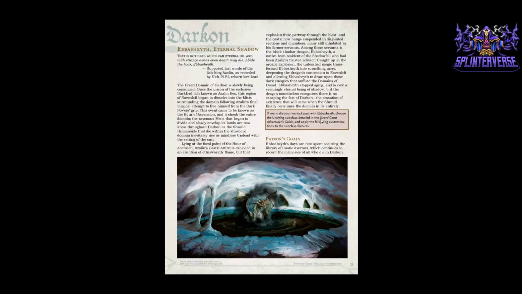Lying at the focal point of the Hour of Ascension, Azalin's castle, Avernus, exploded in an eruption of otherworldly flame, but that explosion froze partway through the blast, and the castle now hangs suspended in disjointed sections and chambers, many still inhabited by his former servants. Among these servants is the black shadow dragon, a native-born resident of the Shadowfell who had been Azalin's trusted advisor. Caught up in the arcane explosion, the unleashed magic transformed the dragon into something more, deepening its connection to Ravenloft and allowing it to draw upon those dark energies that suffuse the domains of dread.